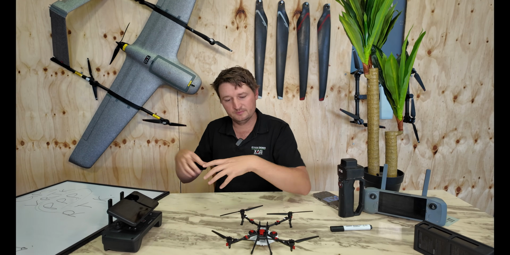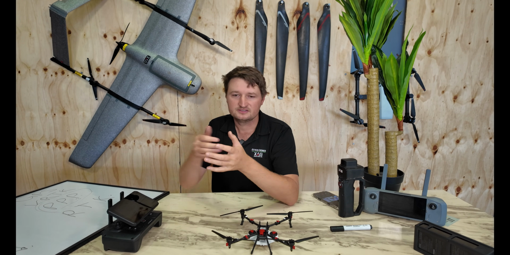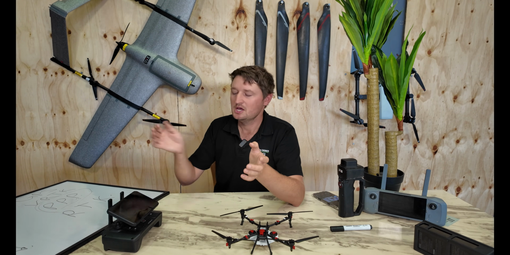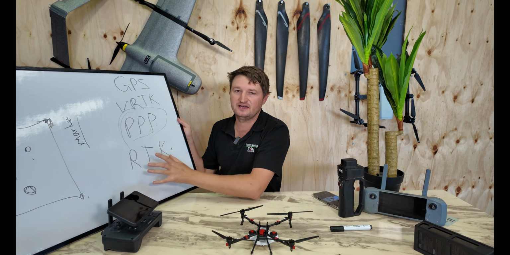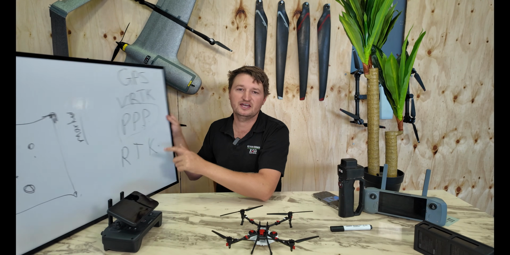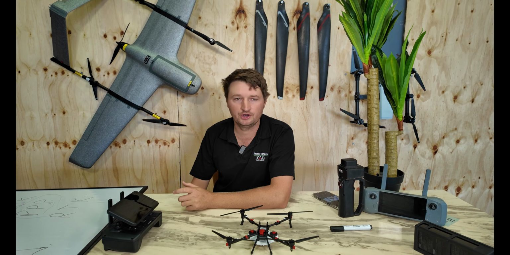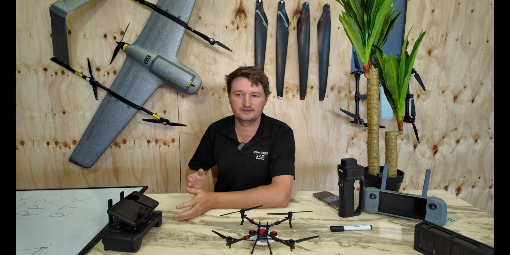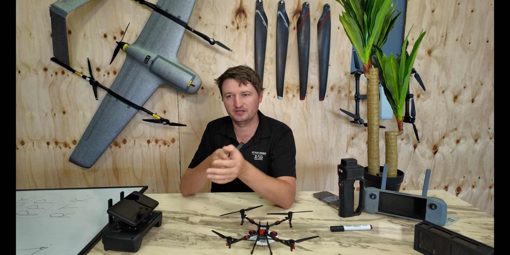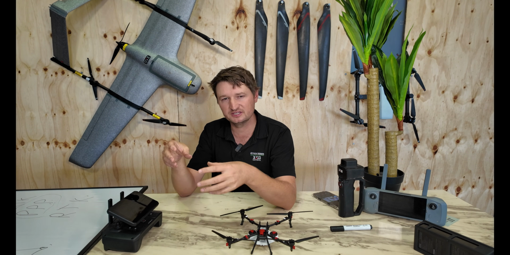That's why when we sell someone a unit, we talk to them and say, right, well, this is what works best for you. Most guys will just start without an RTK station. They'll just start on the VRTK, and then they'll say, righto, maybe down the track we want to do more accurate spraying, more spot spraying and those sort of things.